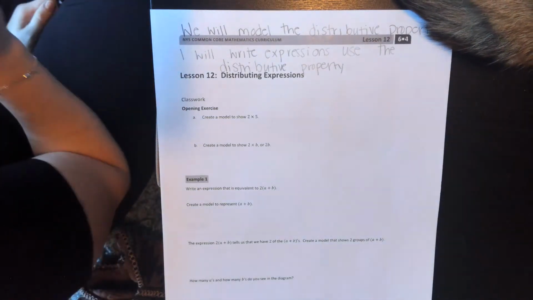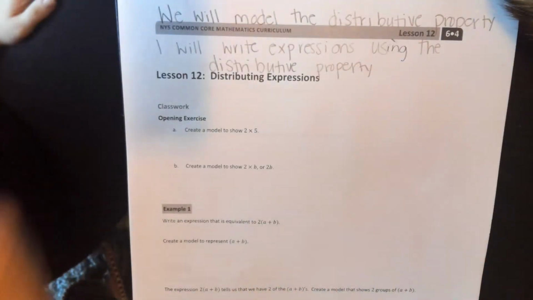So today we will model the distributive property, and you will write expressions using the distributive property. Let me see if I can zoom in on this a little bit so we can see better. There we go. That looks good.